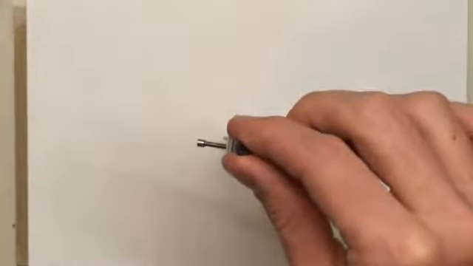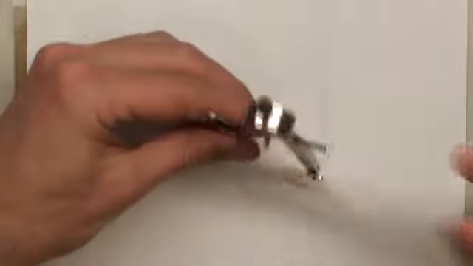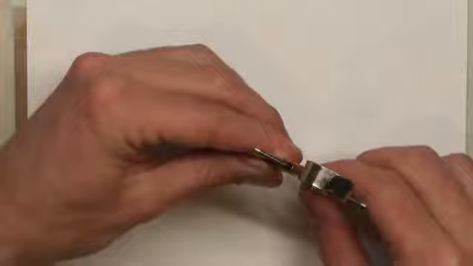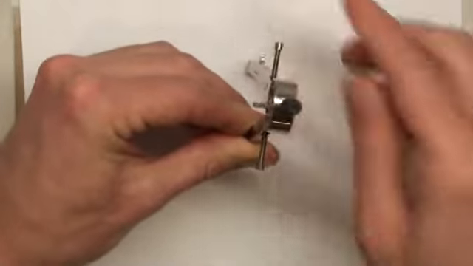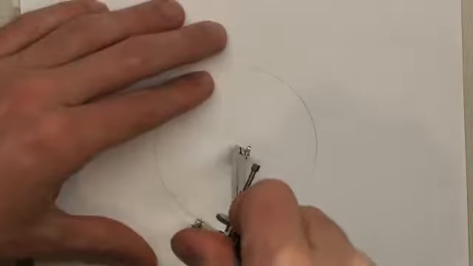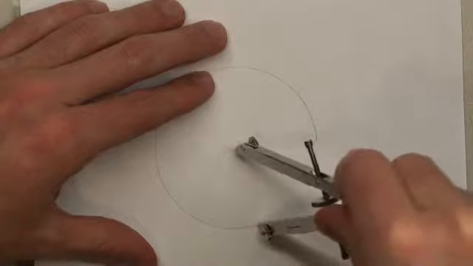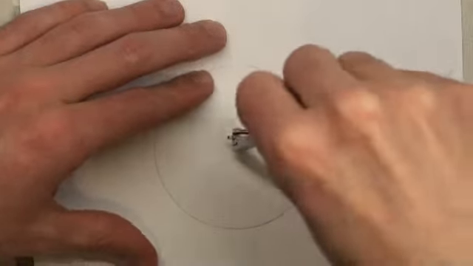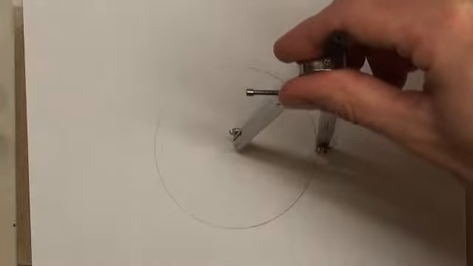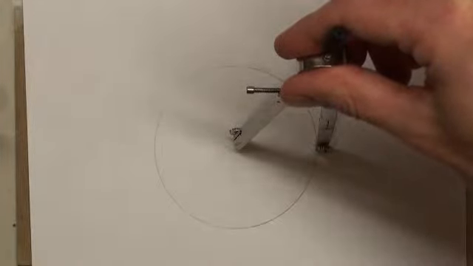So somewhere in the middle of my page, I'm putting my compass point, and I'm opening my compass, not too big and not too small. And I'm going to make a circle. Alright, so what you can see is that the width of my compass is actually the length of the radius of the circle.